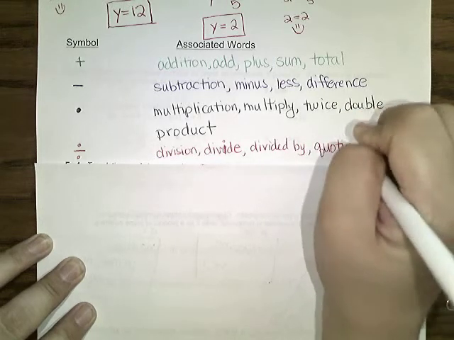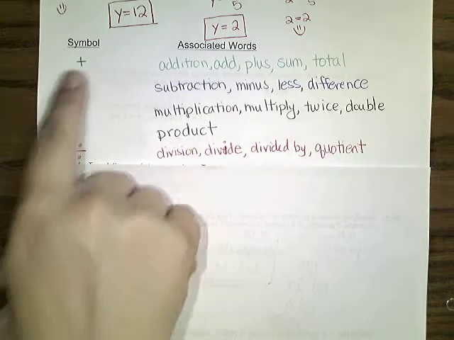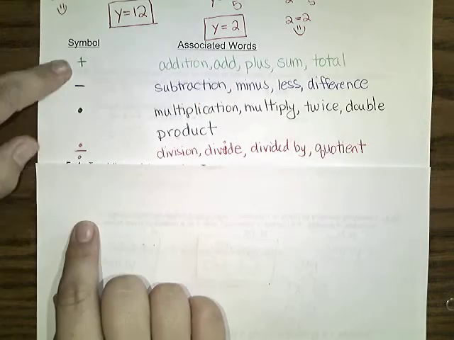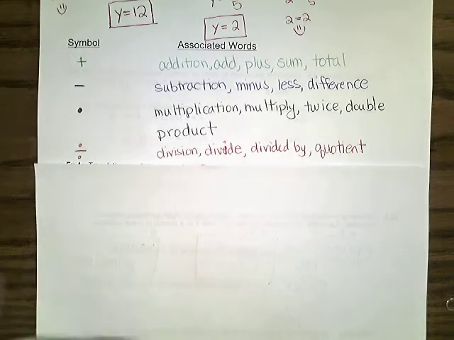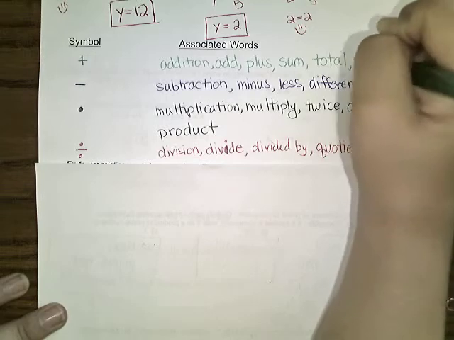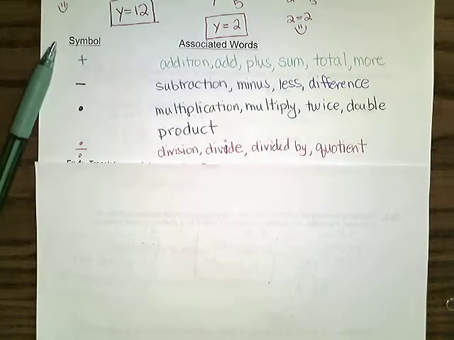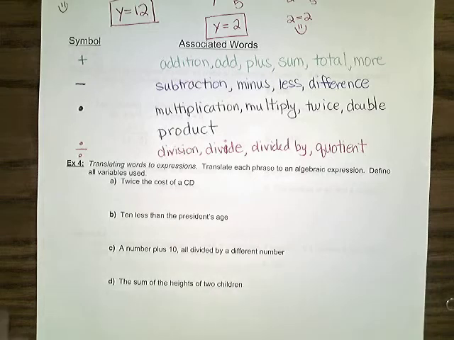So all of these words will imply these individual symbols, right? Addition, add, plus, sum, total. Oh, you know what? We could also add in more. That works. So let's go ahead and try an example here.